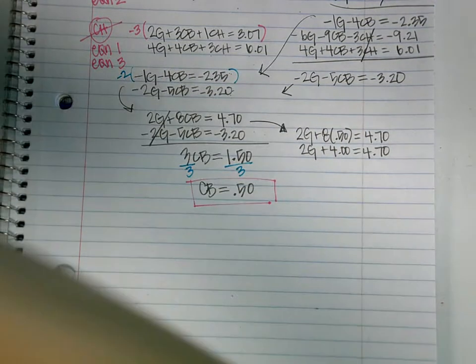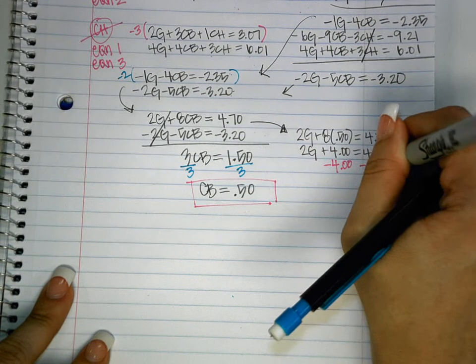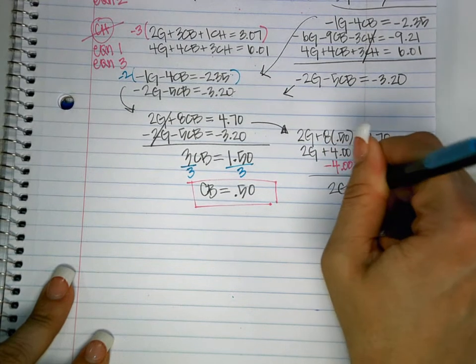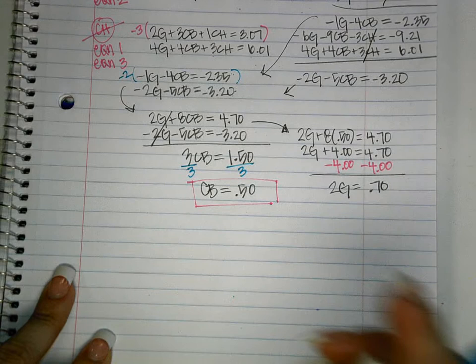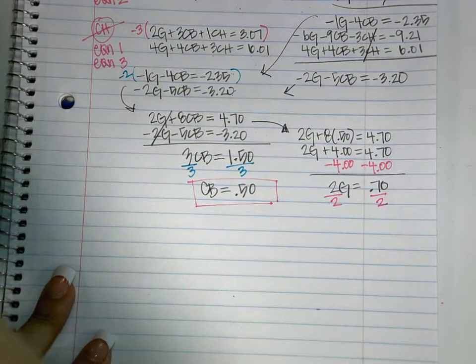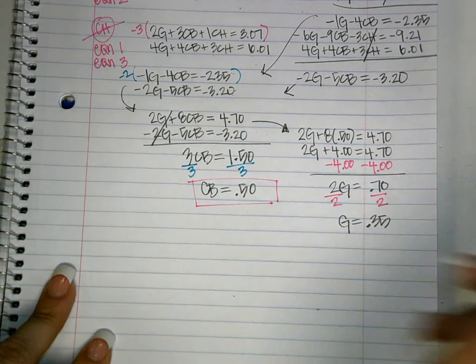Subtract $4 from both sides, and we get 2 packs of gum for 70 cents. Divide by 2 on both sides, and gum is 35 cents.